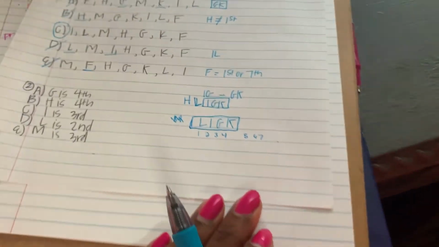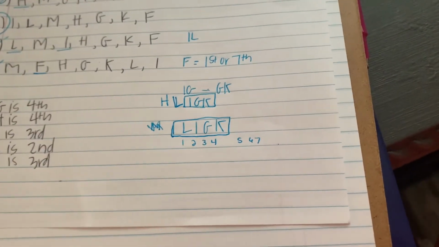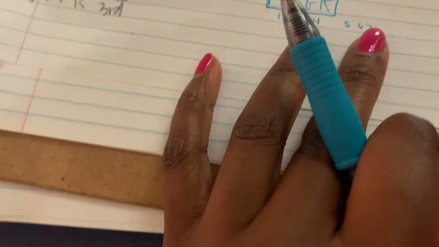Which, oh my God, I hope I'm not confusing y'all. But I'm sure not to confuse myself. But I have 3 empty spaces.